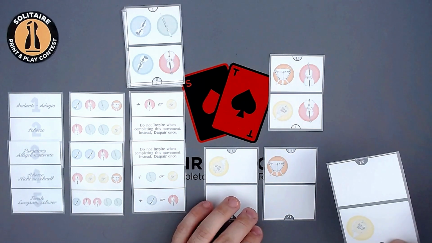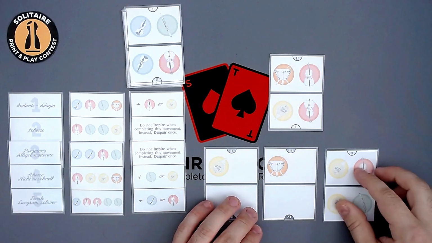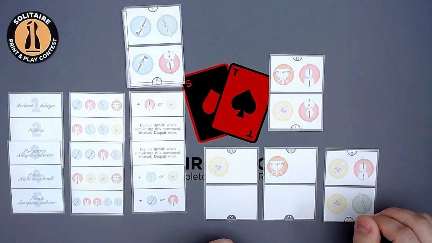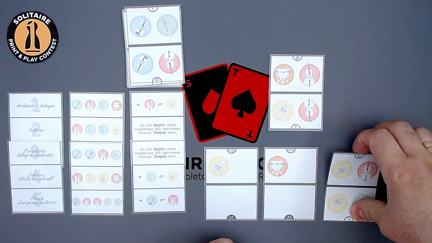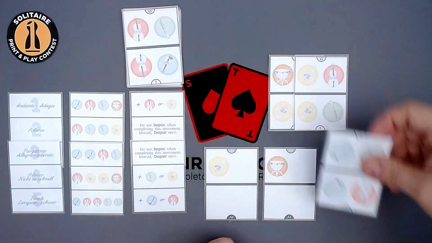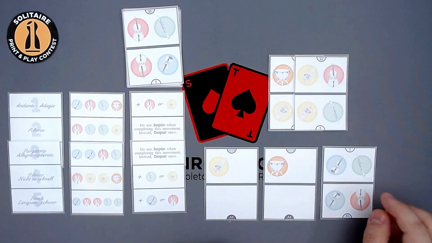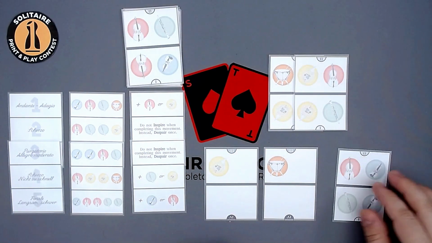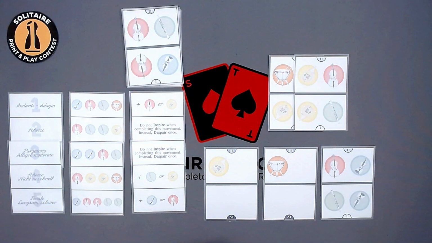What do we have here? Yellow one. Okay, let me think. Okay, let me put this one here, I suppose. Okay, nothing to check. We need to despair again. Let me despair this one. It's getting really tough now.